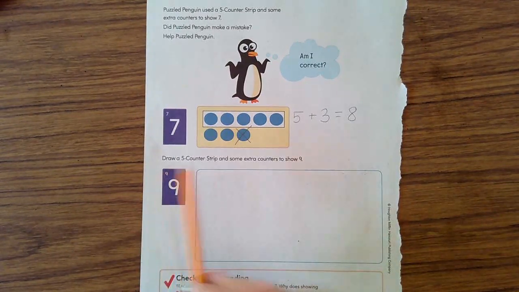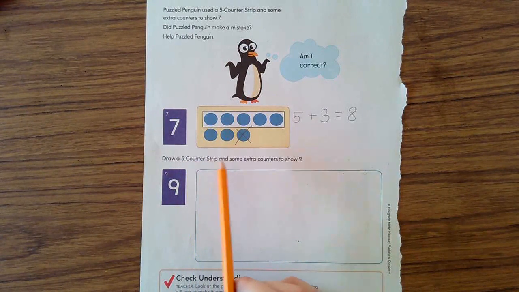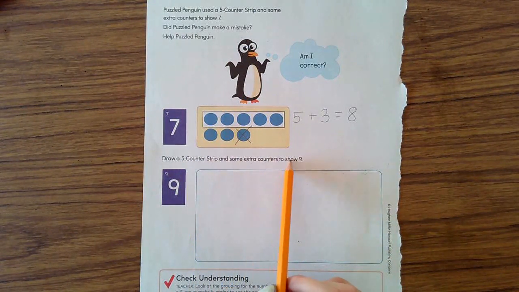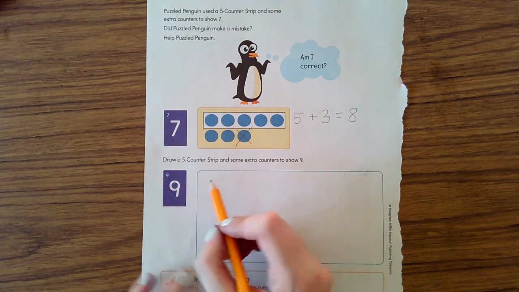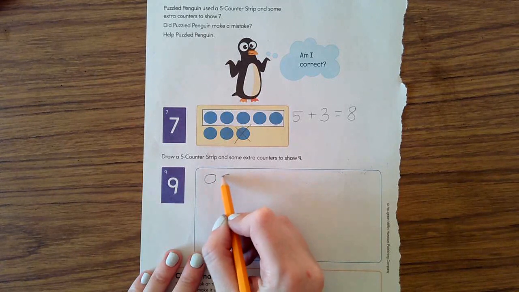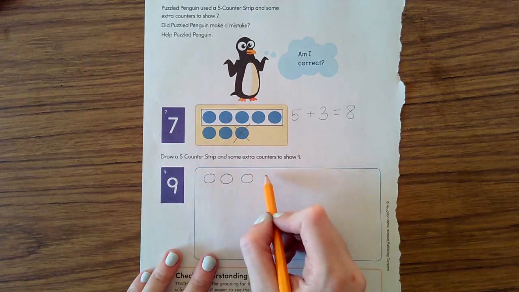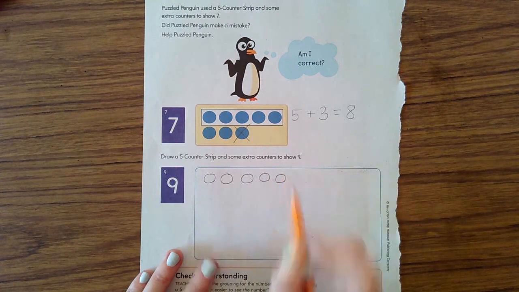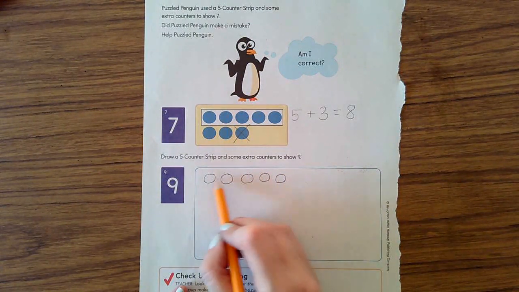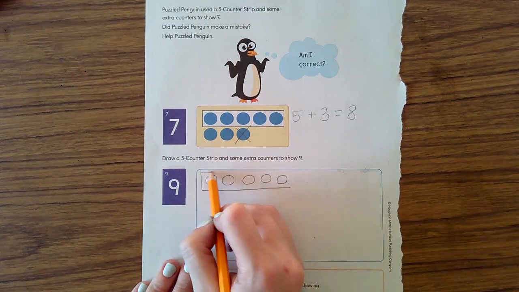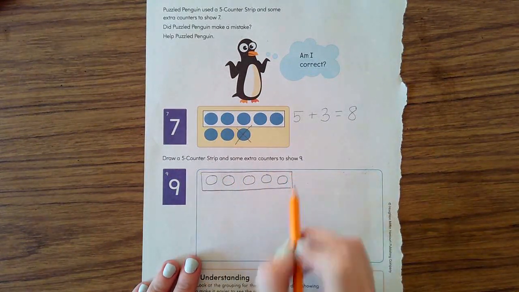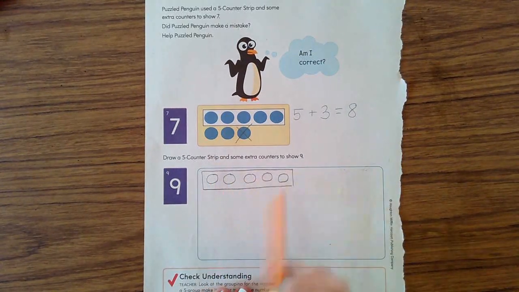At the bottom, it says draw a 5 counter strip and some extra counters to show 9. So we're trying to get to 9 circles all together. I'm going to start by drawing my 5 group. Count with me. 1, 2, 3, 4, 5. And I want to show that this is a 5 group, so I'm going to go ahead and very carefully draw a rectangle around all 5 of those counters. There you go. That's my 5 strip.